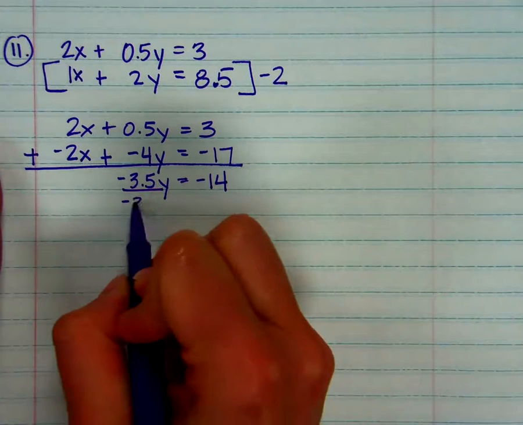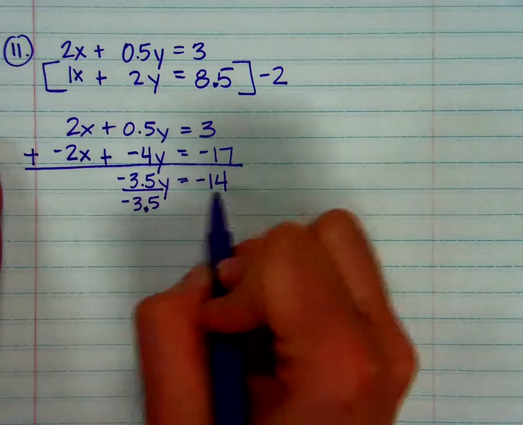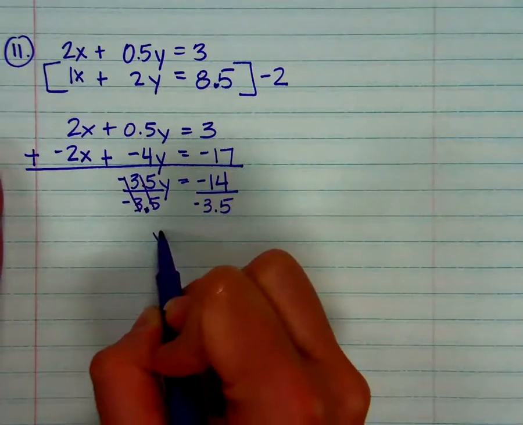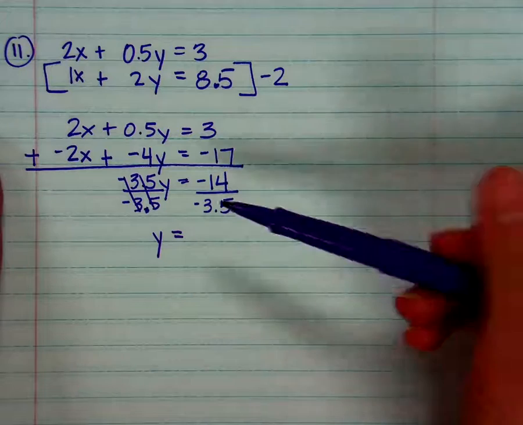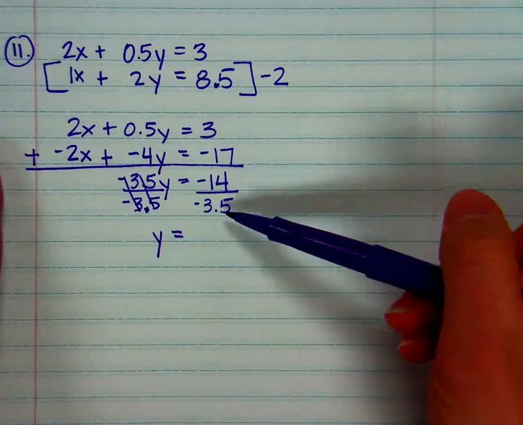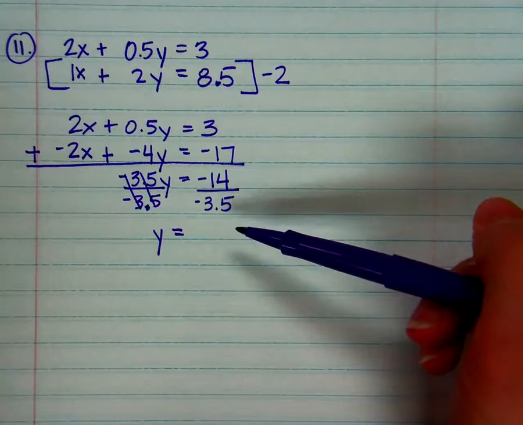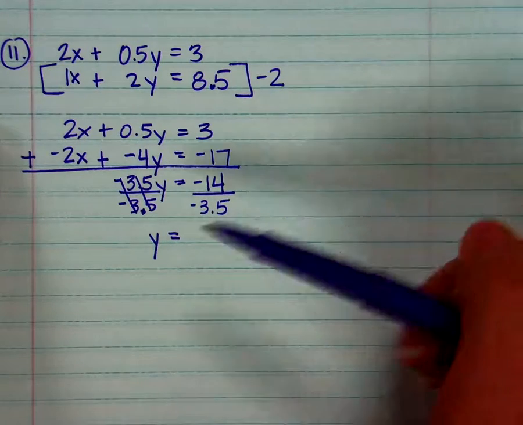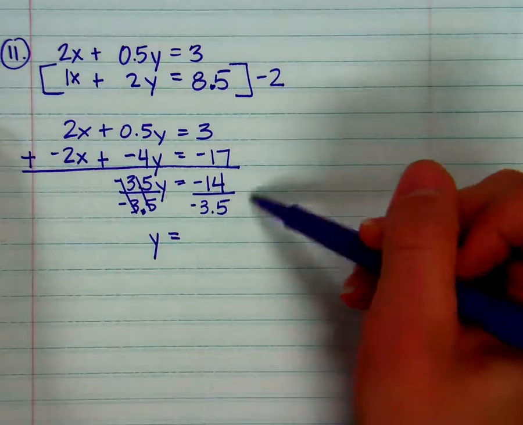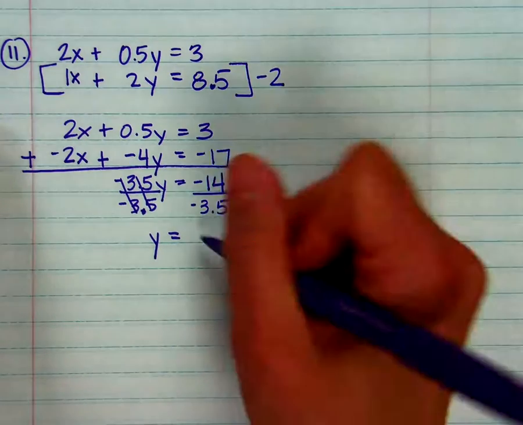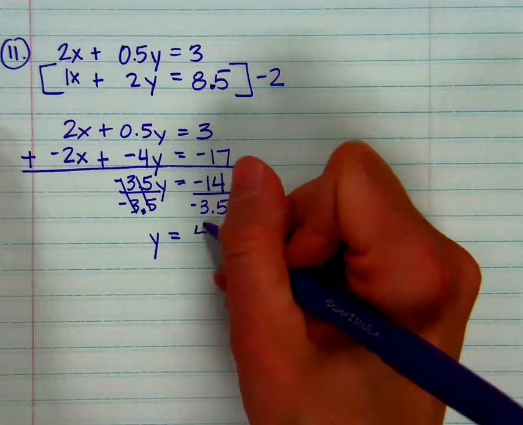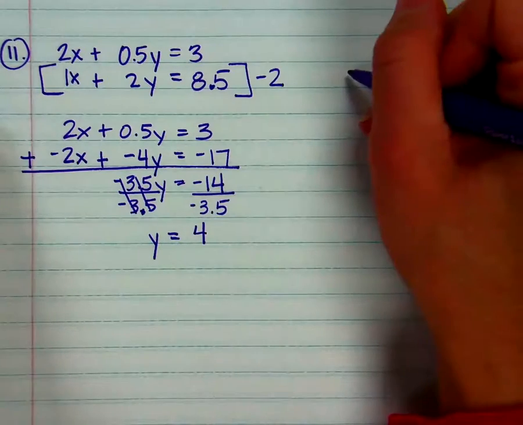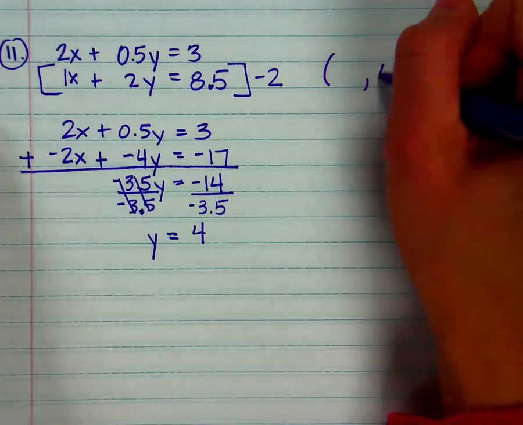Divide by negative 3.5. Again, use some logic whenever you're trying to figure out the solution. What if it was 14 divided by 7? Our solution, our quotient, is 2. Well, 3.5 goes into 7 twice, so that means that 3.5 is going to go into 14 four times. Negative divided by negative is a positive. So when I come back up, my solution so far, I know my y is 4.